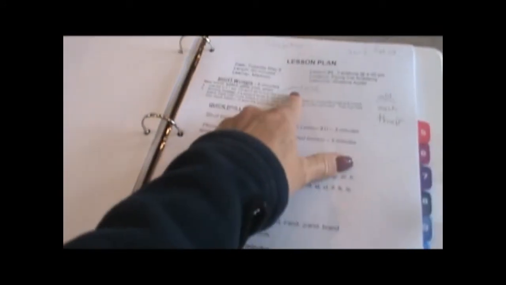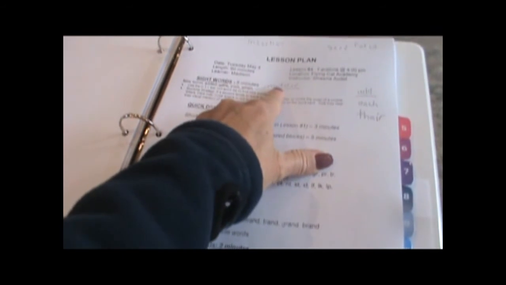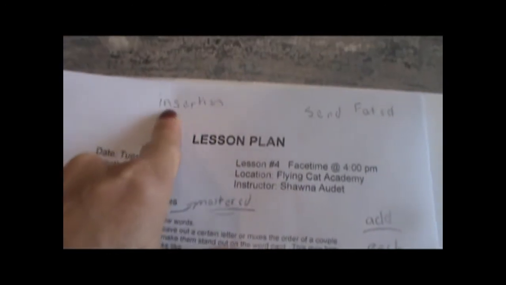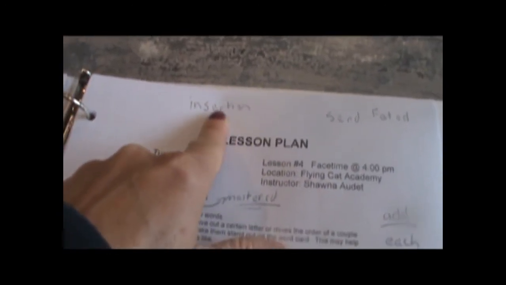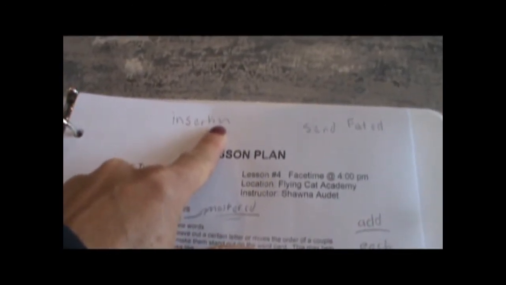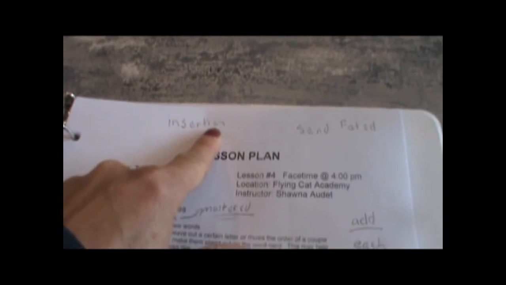So in this one, I made some little notes here. She had mastered certain words, so I crossed them out and wrote mastered. And then I said I'm going to add these new sight words that I taught her. And I was noticing insertion. So that's one of those phonemic awareness things that we do in the phonemic awareness drill, where we're adding one sound.